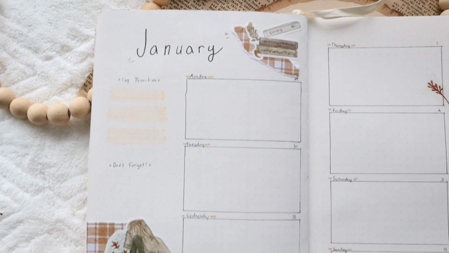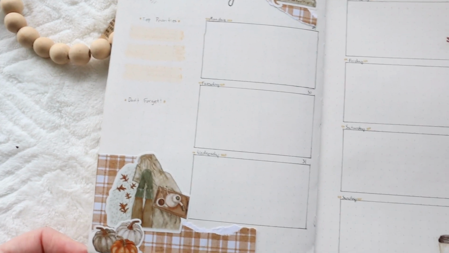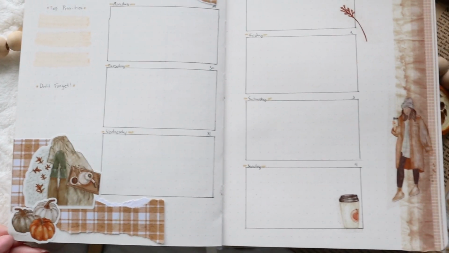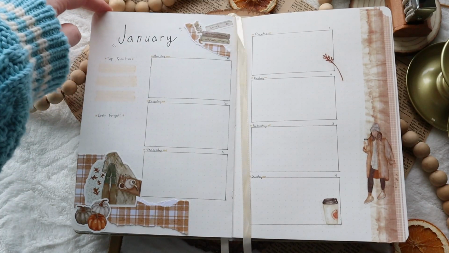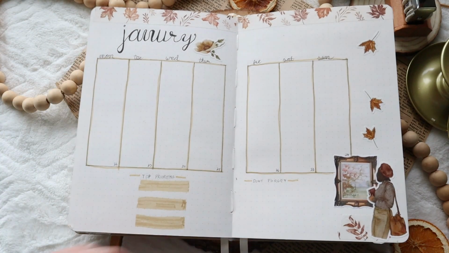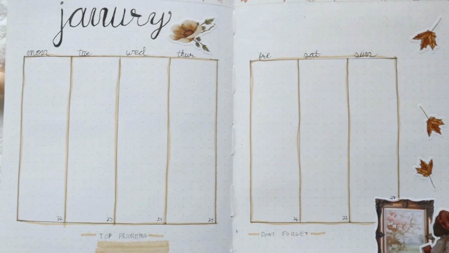So that is it for my 2024 academic spread. So that had my basics that I will have for every single academic year, and then also my January spread with all of its weeklies.